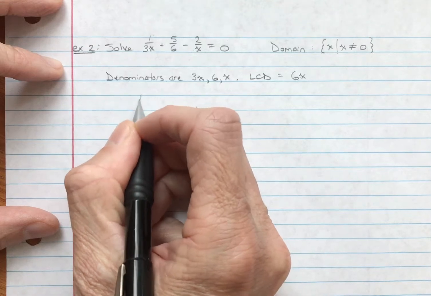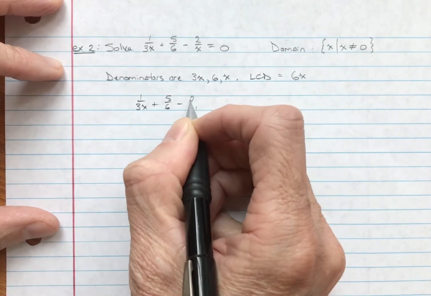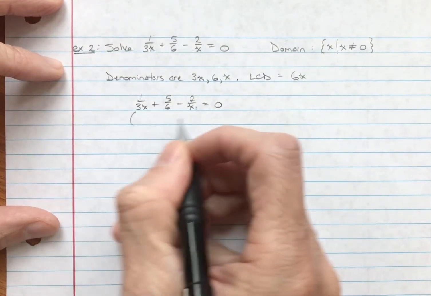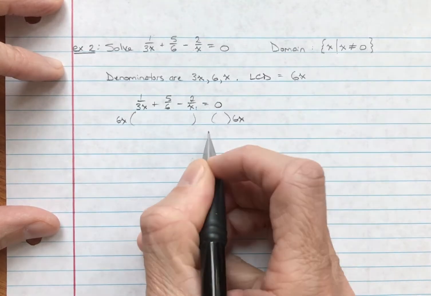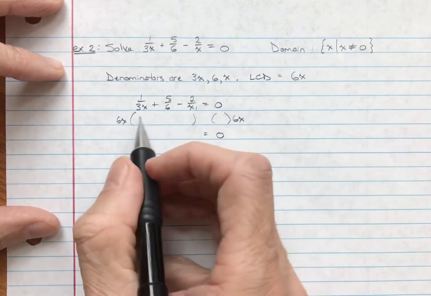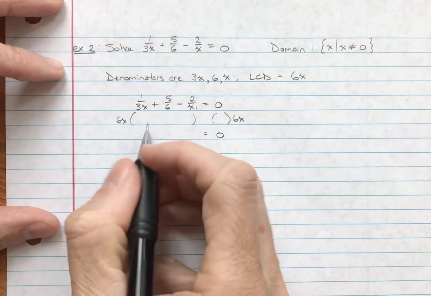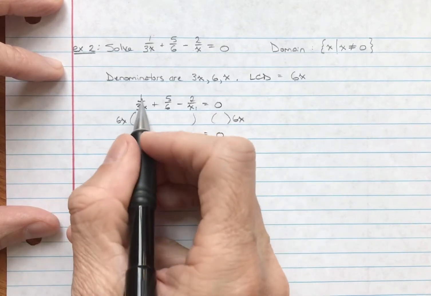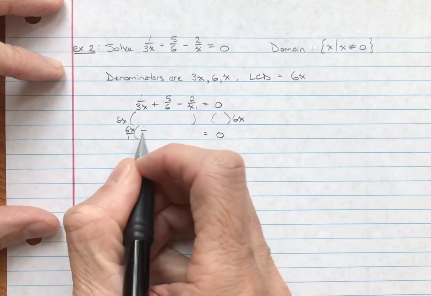So I'm going to write this out, and I'm going to multiply both sides by 6x. So this side times 6x, and this side times 6x. Well, the right side is easy. 0 times anything is 0. That worked out fine. Left side. Again, I'm going to rewrite it so we can cancel common factors before we multiply. I'll write 6x as a fraction. So it's 6x times 1 over 3x.